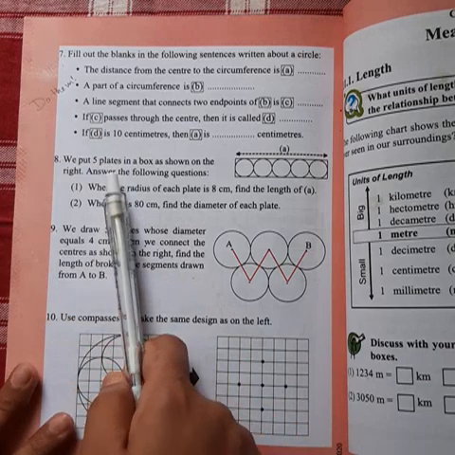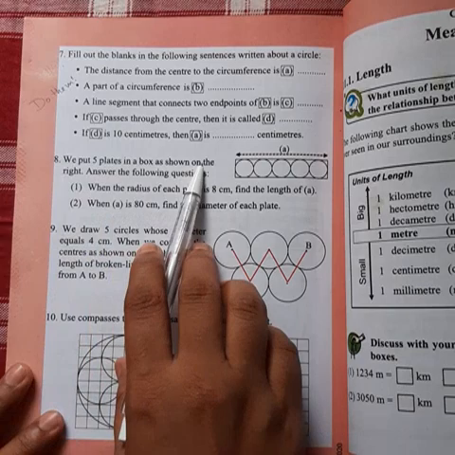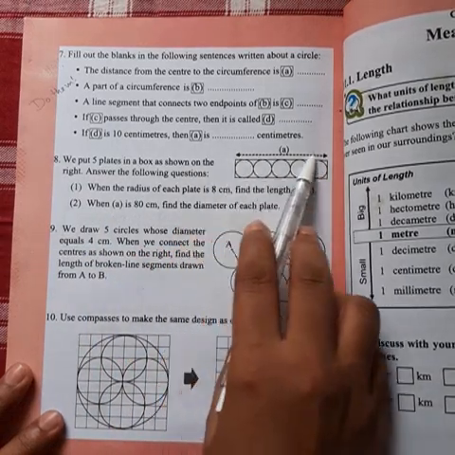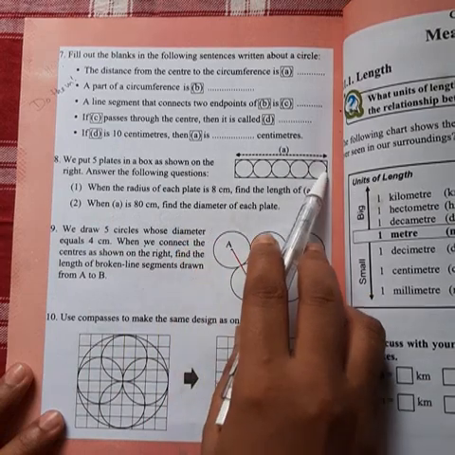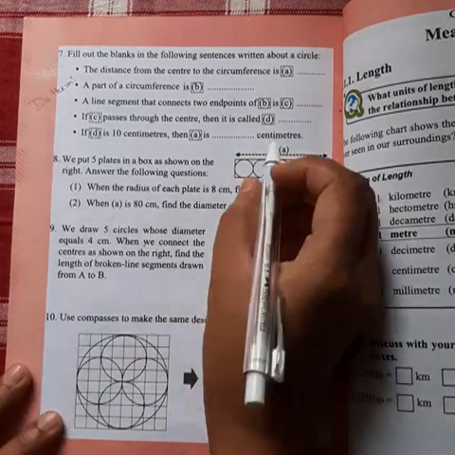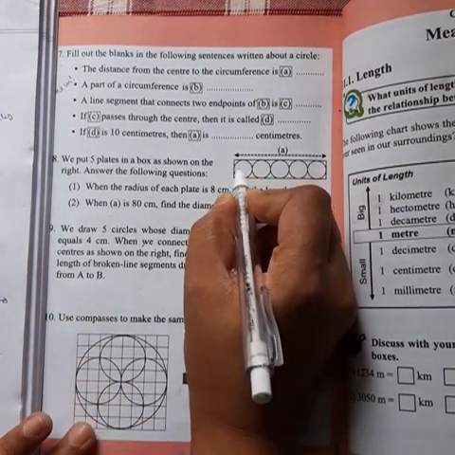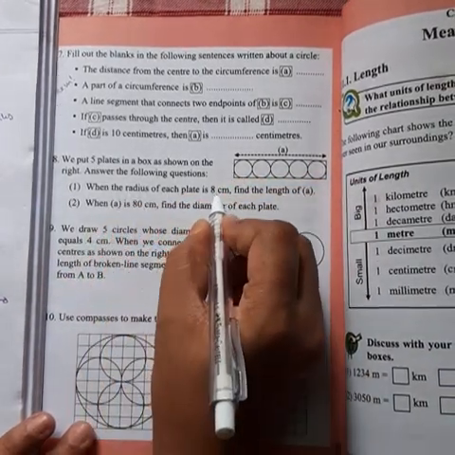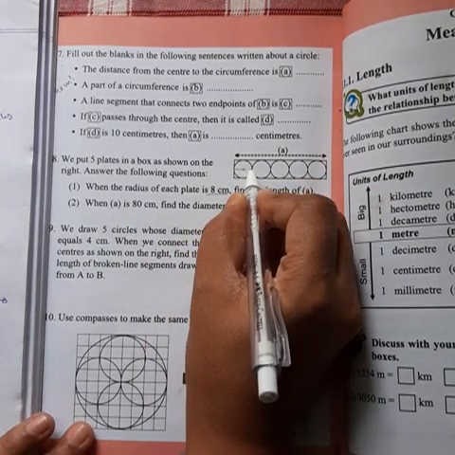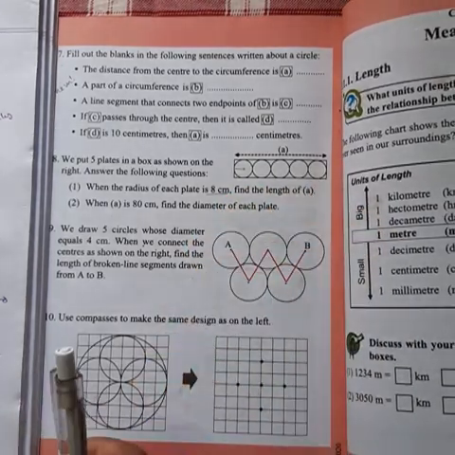Now number 1 of exercise 8, I want to tell you about that. We put 5 plates in a box, and the length of the 5 plates is this much. Again, the plates are touching each other. The radius of the plate is 8. Already they gave that the radius of the plate is 8. So double of 8 is 16. So we have 5 into 16. This is the length. But how to do that one?